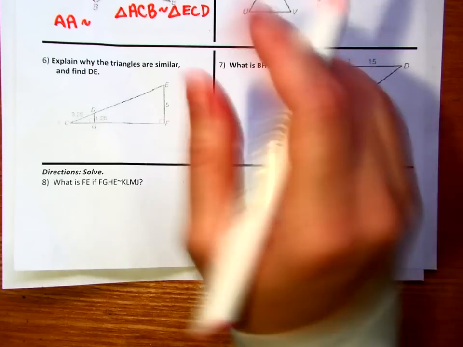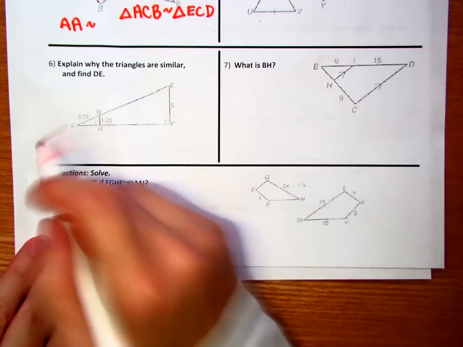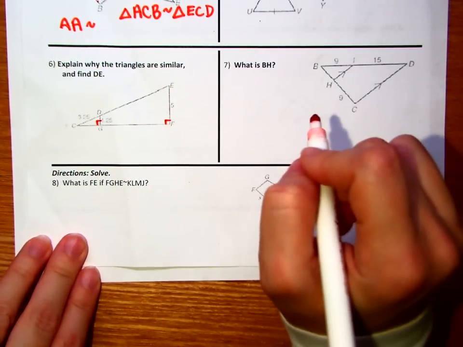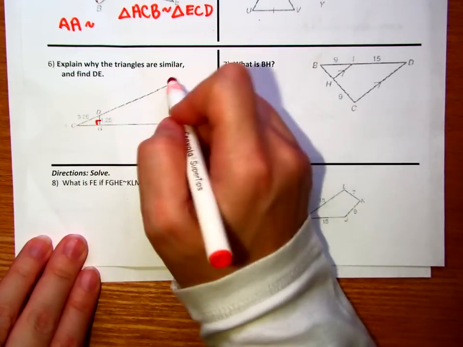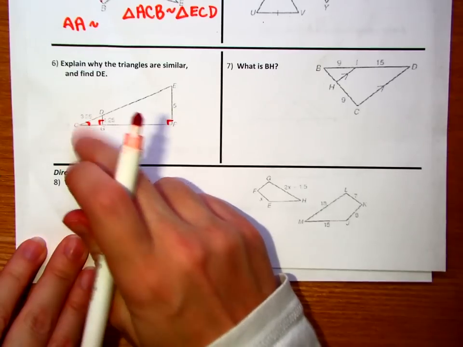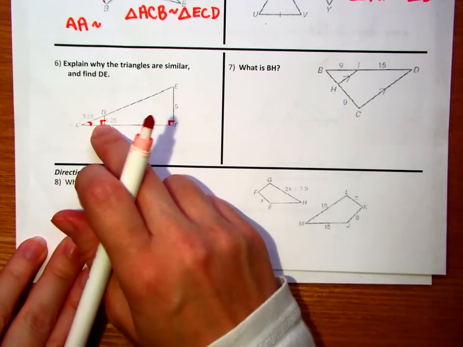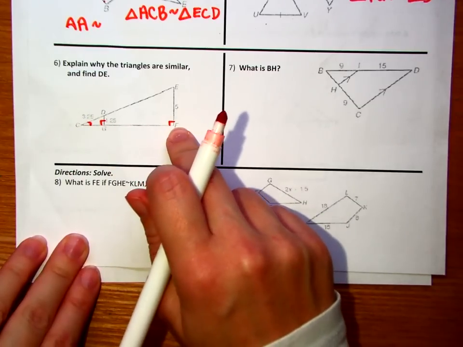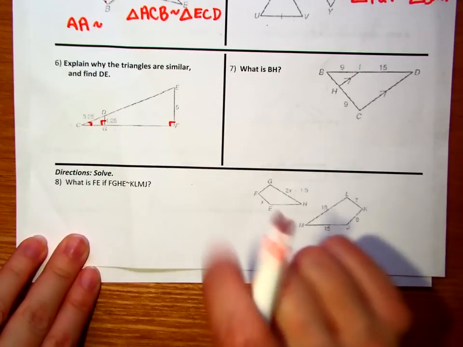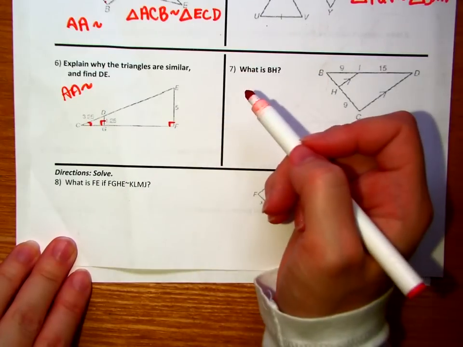On number 6, this one says explain why the triangles are similar. Now if you look, I see a 90-degree angle here and a 90-degree angle here, and this small triangle and the big triangle both share this angle right here, which is that reflexive property. C is congruent to itself. So now I've got this small angle and the right angle and the small angle and the right angle that are corresponding, which allows me to say these two, the very small triangle here and the large one, are similar because of AA similarity. So now we're going to find DE here.